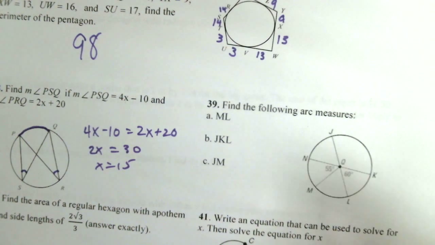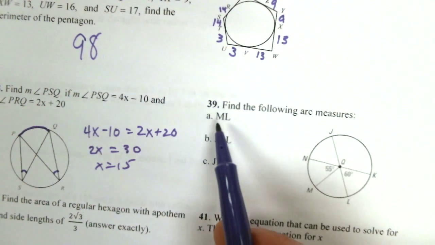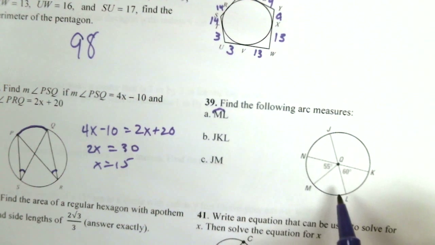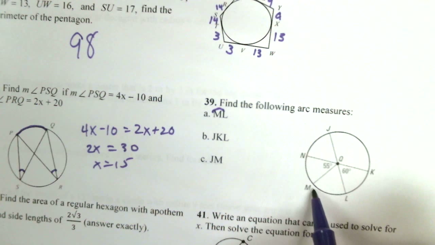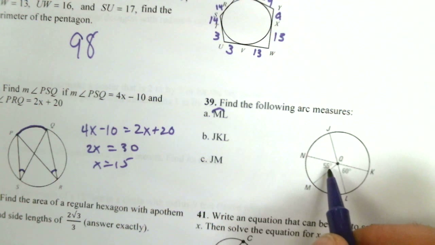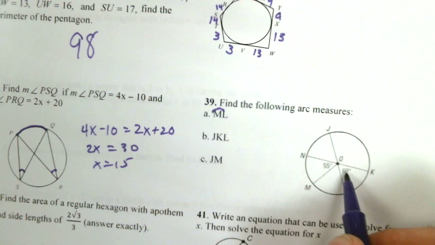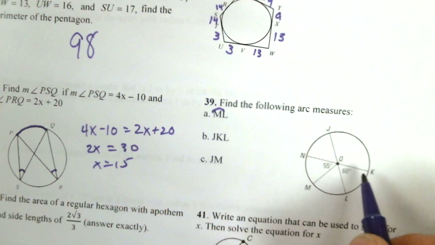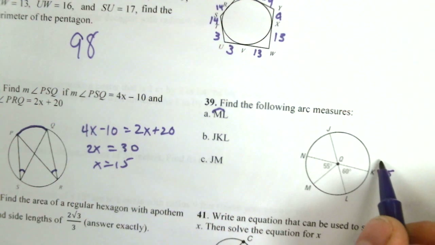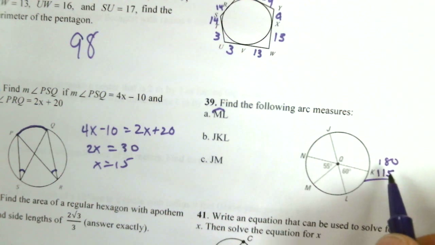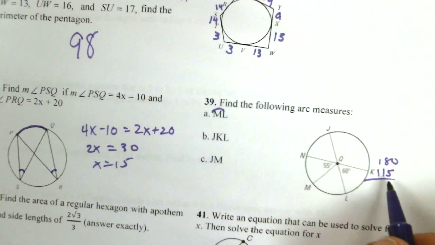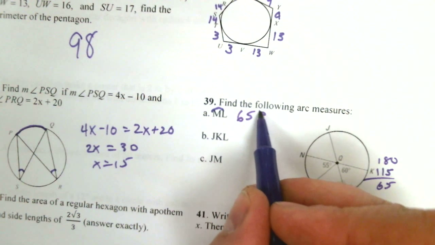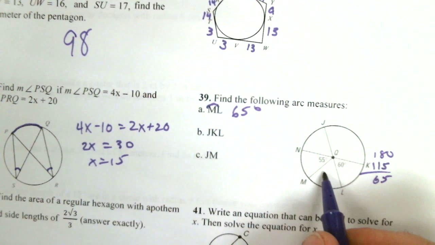For question 39, we're going to find the measure of arc ML. Well, this arc would have to be the same measure as this in here. Well, this is a diameter. If this adds up to 115, we know that a diameter would cut 180 degrees, so doing the subtraction, I get 65 degrees.